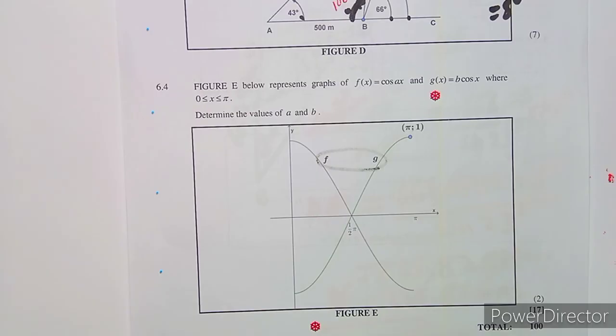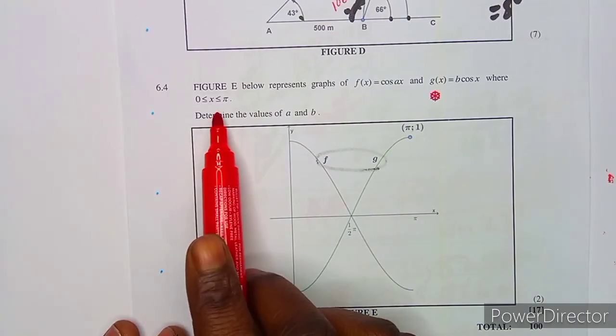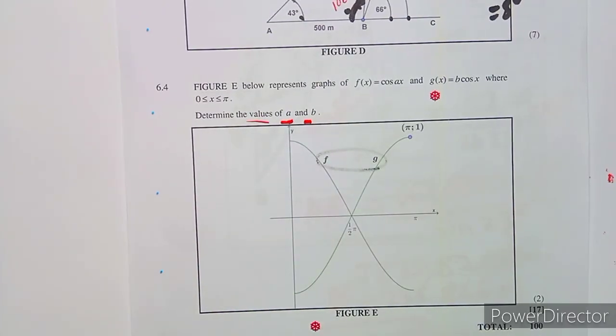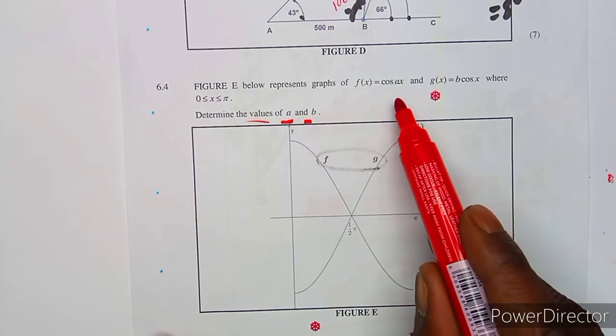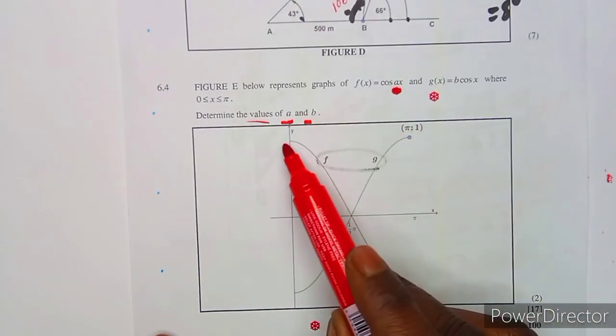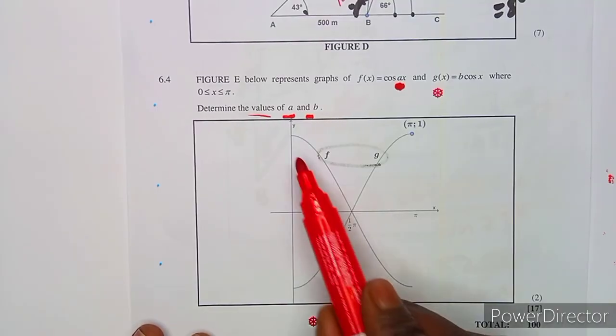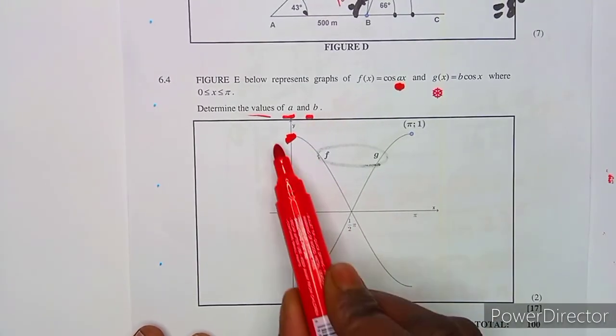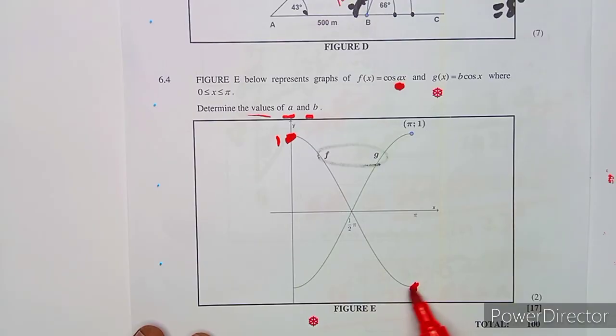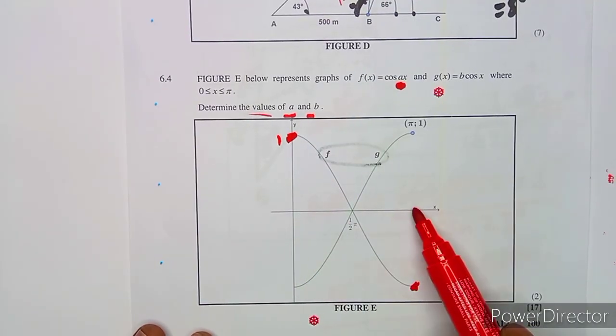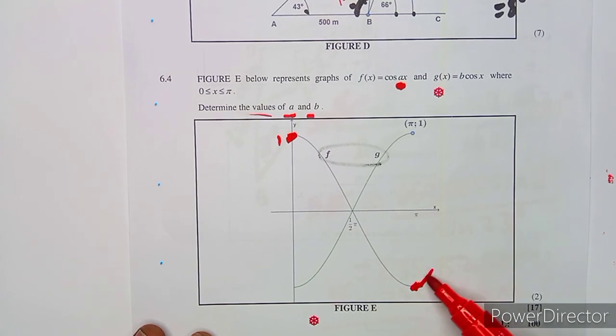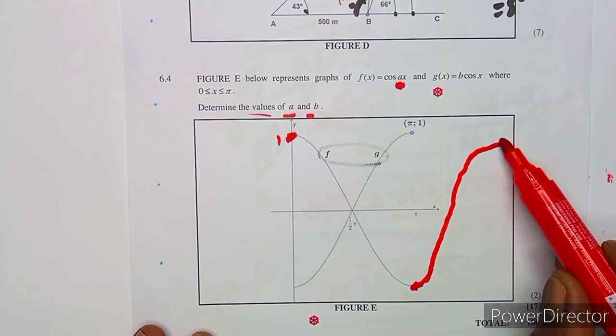In 6.4, we are given figure E below, representing the graphs of f of x, which is cos ax, and the graph of g of x, which is b cos x, where we are given the interval from 0 to pi. Then determine the values of a and b. The value of a is on f. As you can see, this goes from 1 to -1, which is half a cycle from pi. If we complete this, it is going to complete its full cycle at pi.